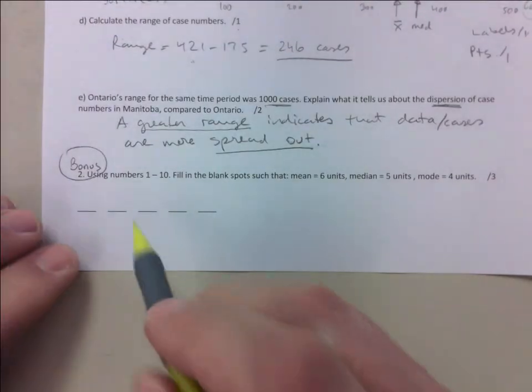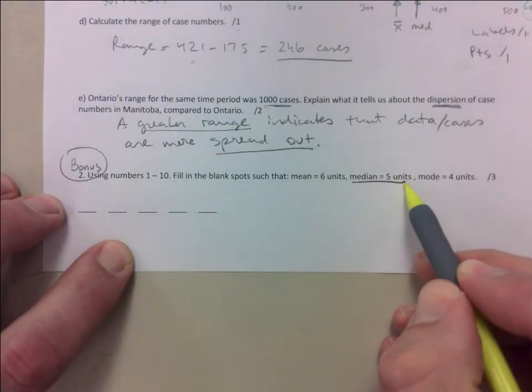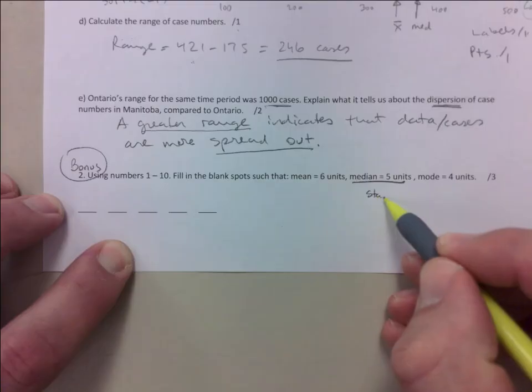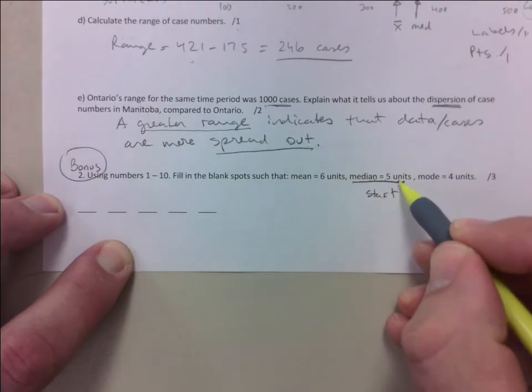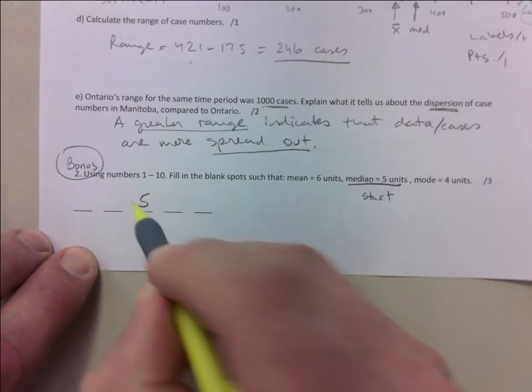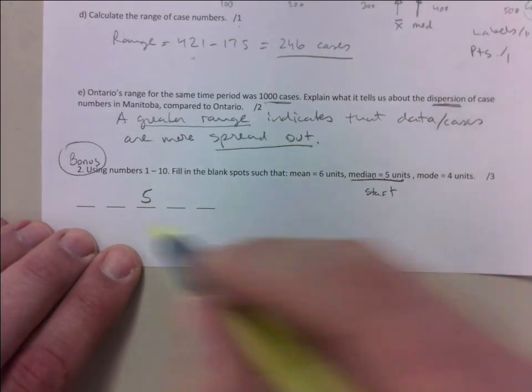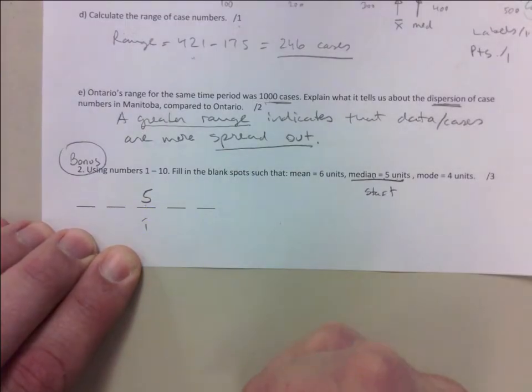The bonus is as follows. The easiest one to start is start with the median, because what is the median? The middle number. This is an odd number of values, so that one should go right there. I'll be generous today. You get a bonus mark for this one. You already get 1 mark, just for the 5.